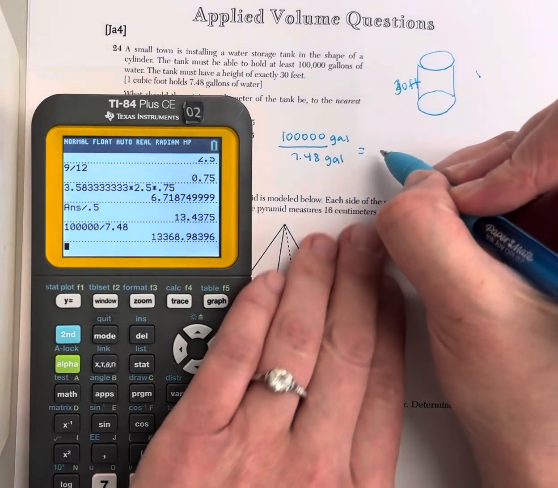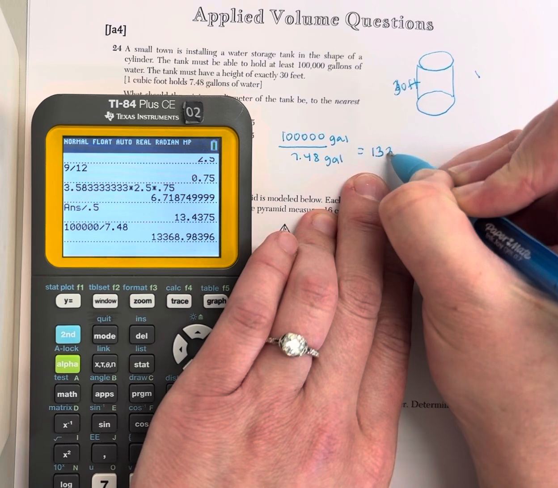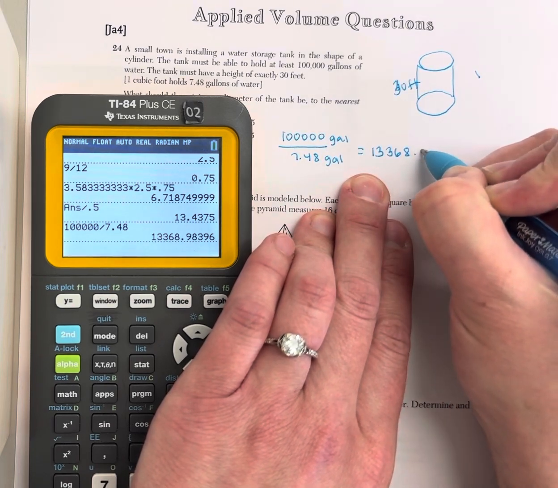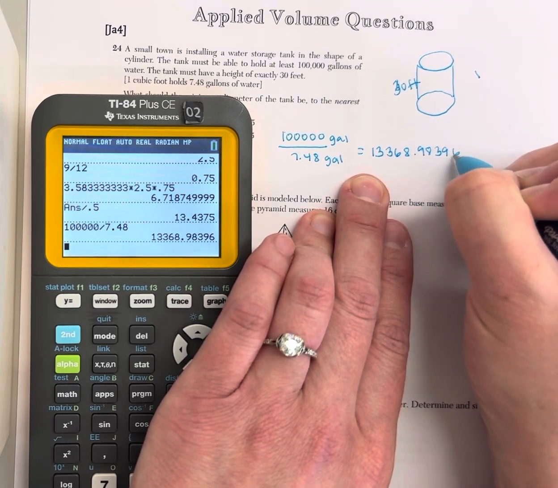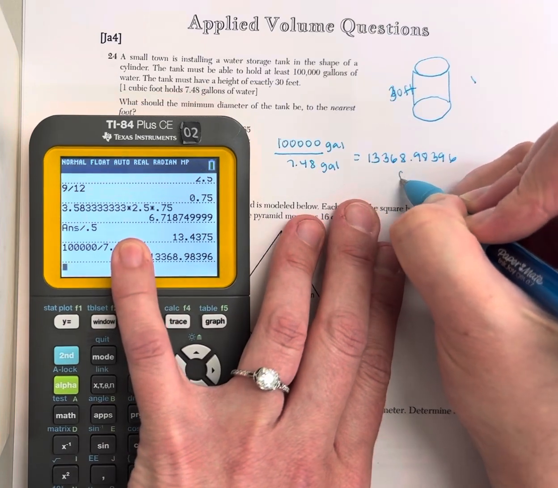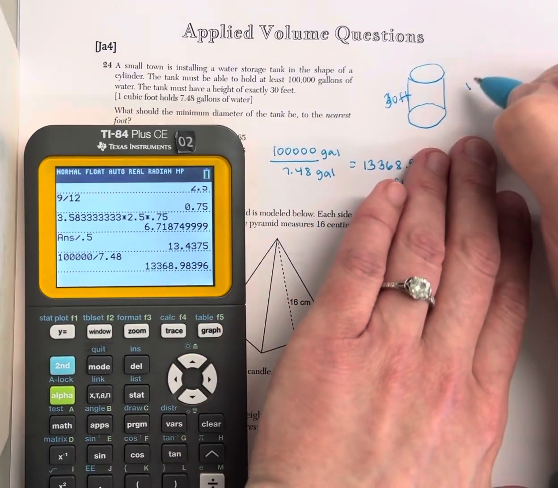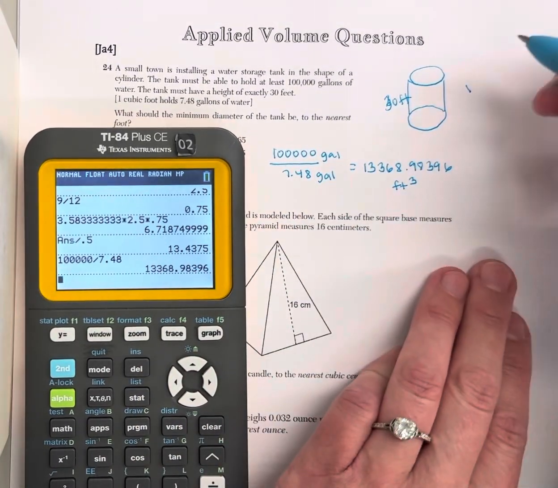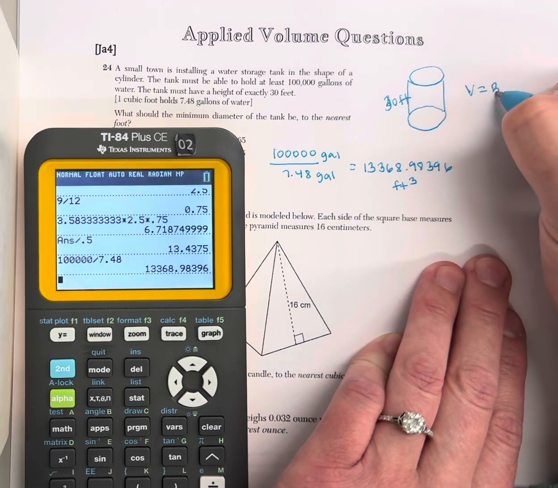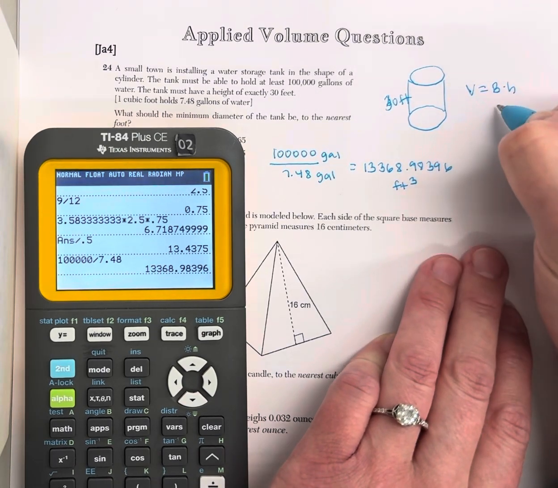So our volume should be 13,368.98396 feet cubed. So over here, when I'm going to do the volume calculation, capital B times H for a cylinder, but this is pi r squared.